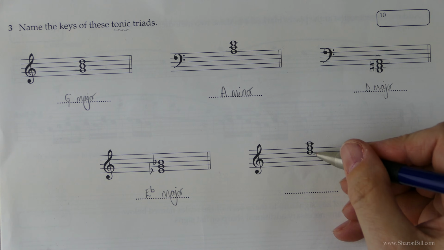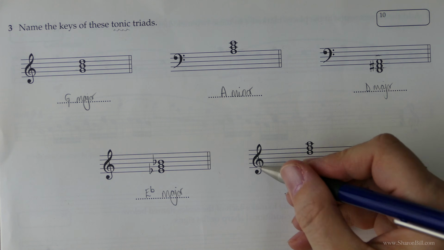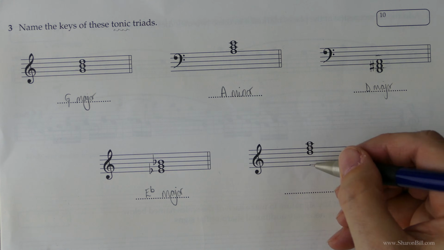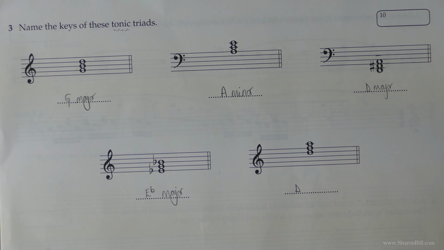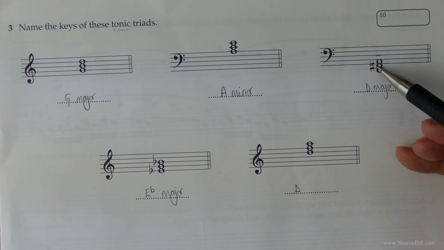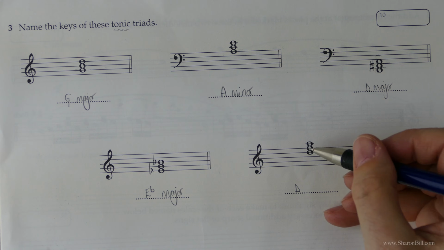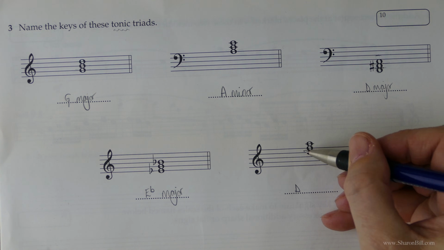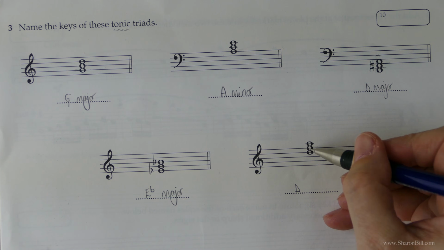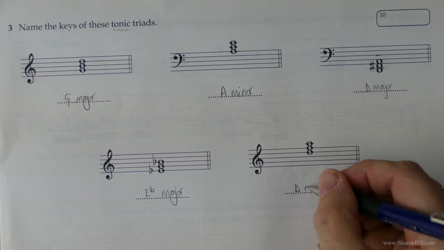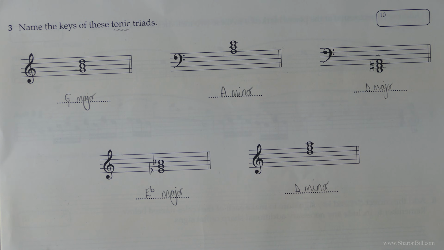And then finally here, this last one is in the treble clef. And we have Every Good Boy Deserves a D as our tonic. And so we've already discussed that D major would have an F sharp. We saw that here. And there is no F sharp here. So this must be D minor. D minor is related to F major, which just has a key signature of B flat. So we know that we're in D minor. And so that answers that question completely.